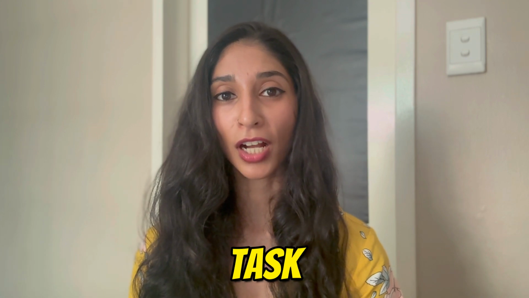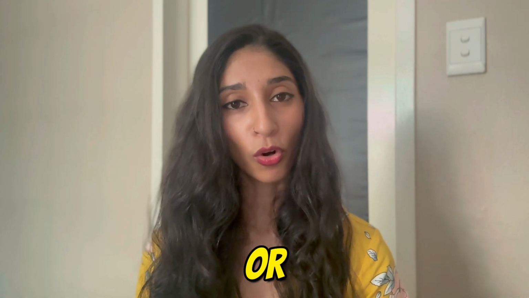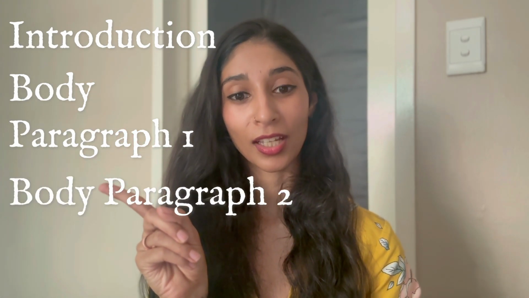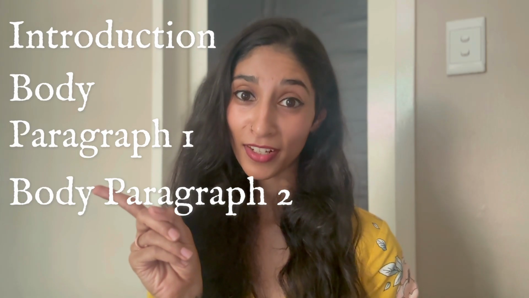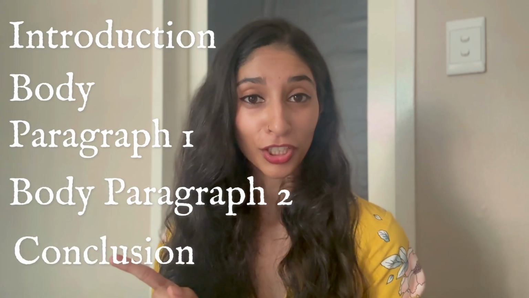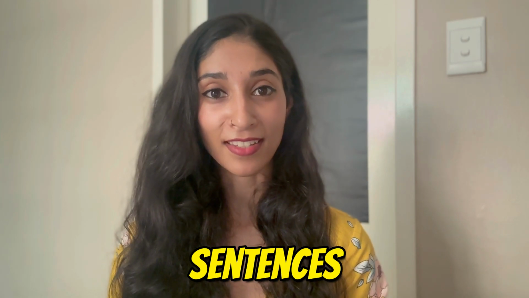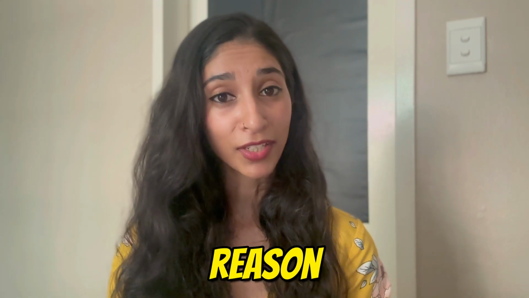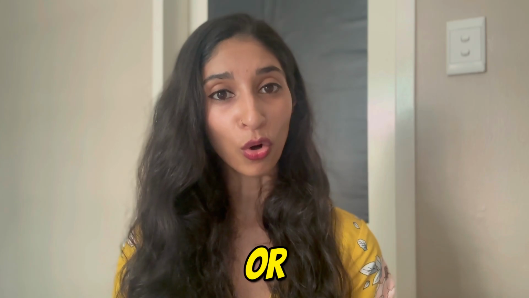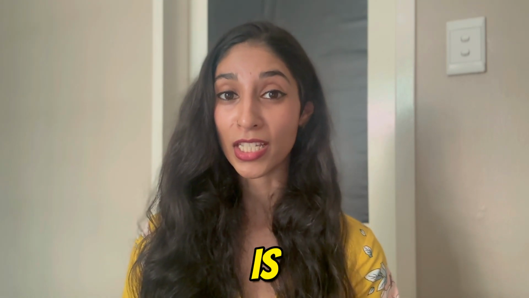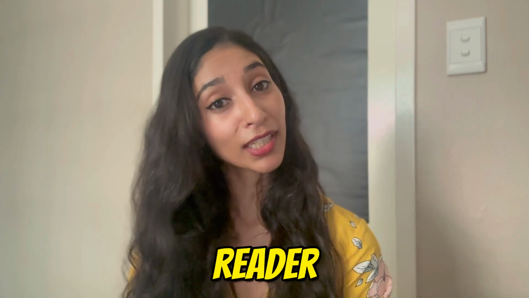Now, let's break down task 2, the opinion or argument essay. Use this 4-paragraph formula. Introduction, body paragraph 1, the main idea and an example. Body paragraph 2, the second idea and an example. And lastly, the conclusion. Use clear topic sentences like "One major reason is ..." or "Another important point is ..." It helps both the reader and the examiner to follow your logic.